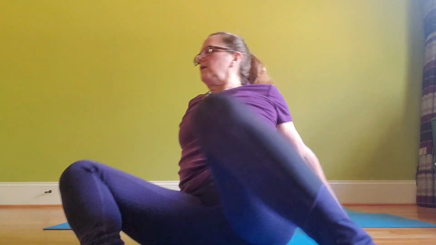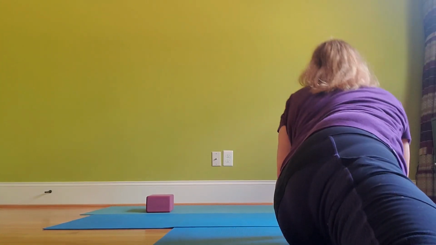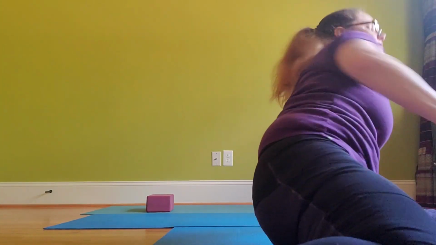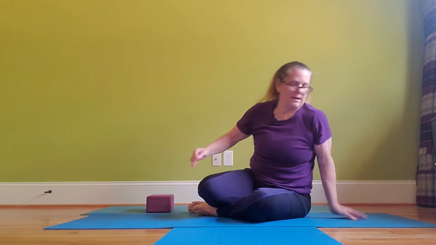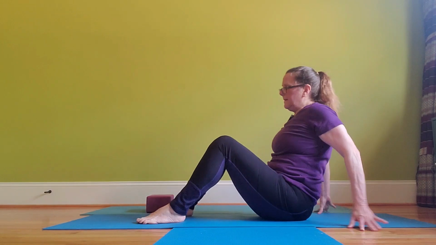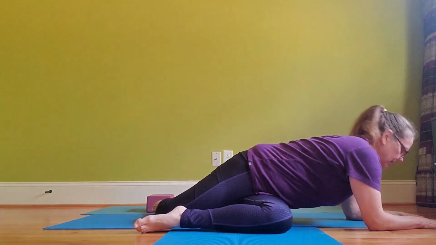And then once you get your knees over to the right side, I'd like you to spin your body around and bring your forearms down to the ground. And I'm going to turn my body the other way so that you can see what I mean by that. So if my knees drop this way, I'm going to spin around and bring my forearms all the way down to the ground.